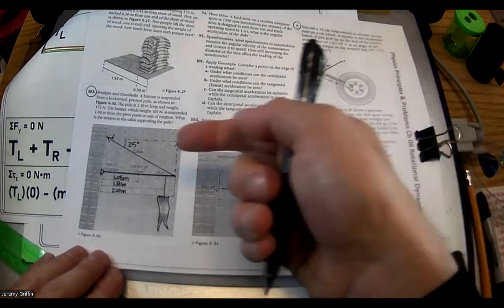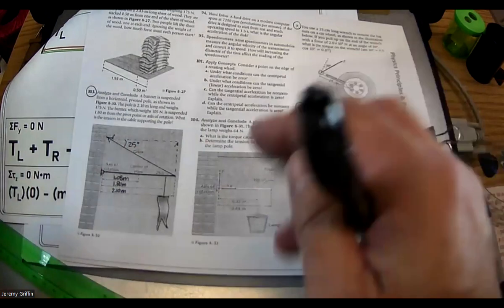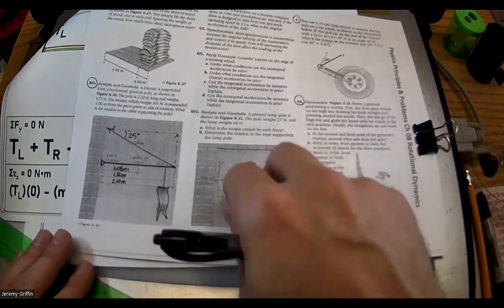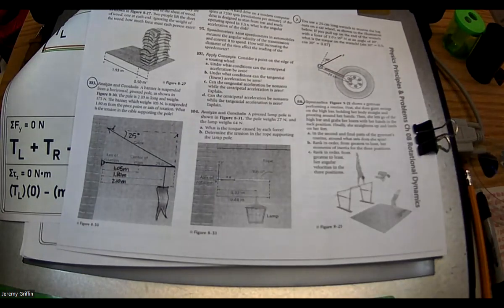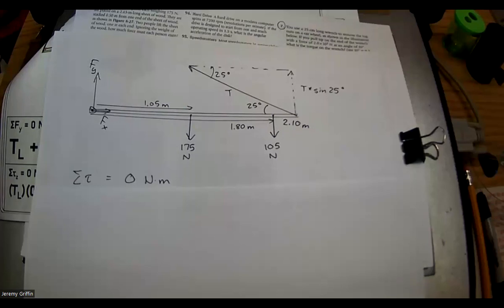Now the cosine component just pushes it into the wall and the wall pushes back, but you can solve this without ever getting into that fight. So there you go, that gets you guys started. All right, how about now? Anybody got it by now?